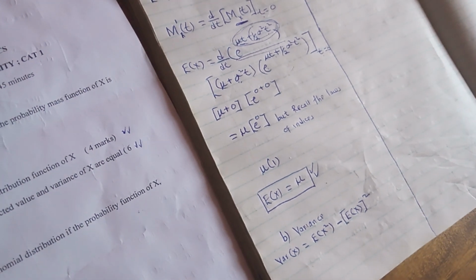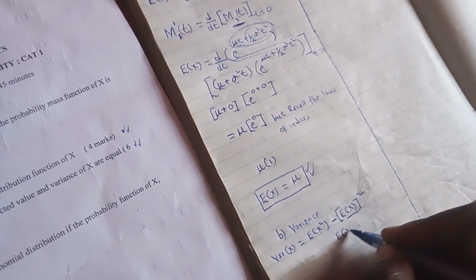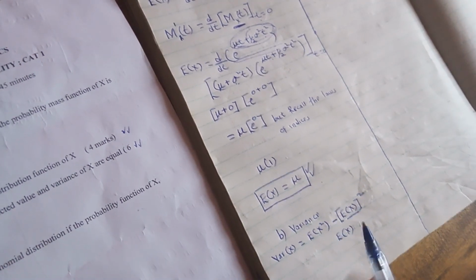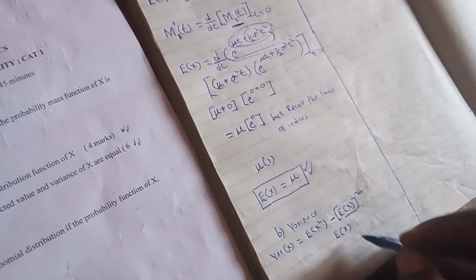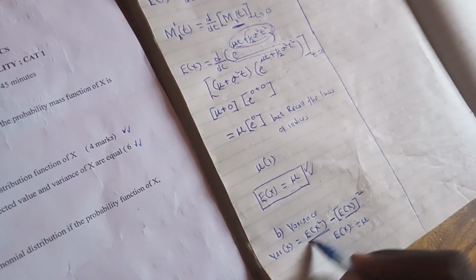Are we getting it? But remember, the expected value of x we have already found as the mean mu. So already it's mu. So our major part of concern is this one.